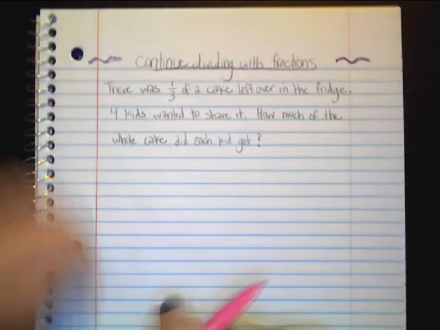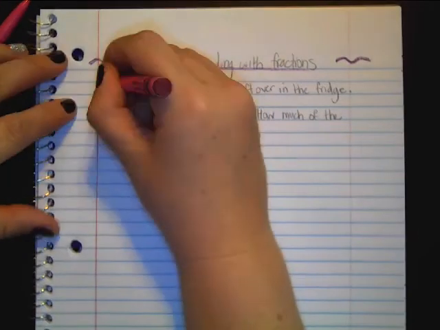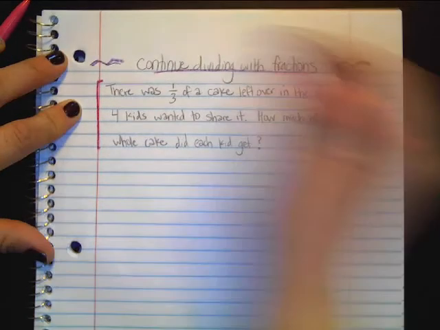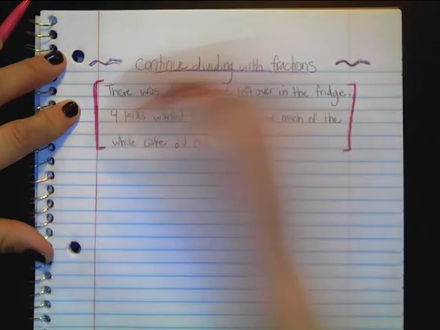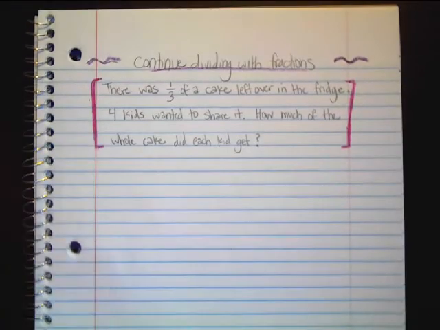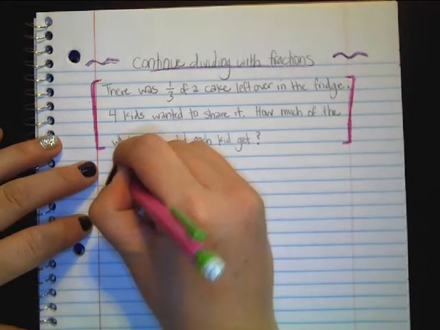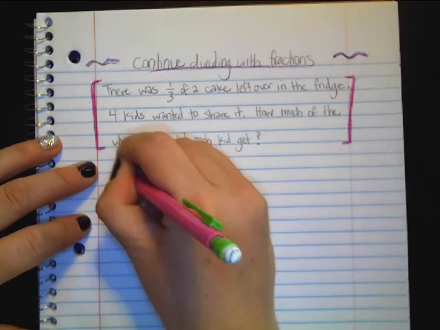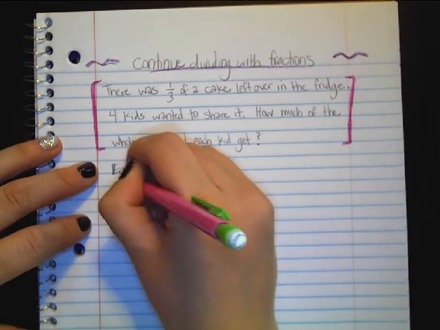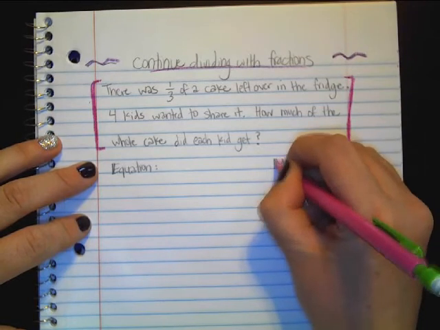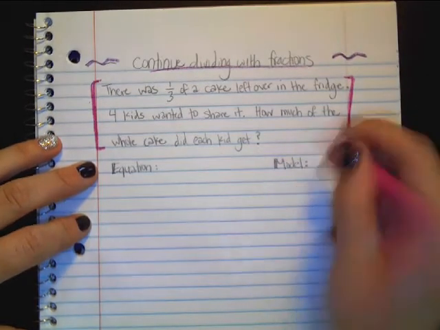So here we go. I kind of wanted to put it in its own little box so that we know that this is the story problem. But I'm just going to make little brackets. Okay. This is the story problem. So we're going to write the equation. And over here, we're going to model it.